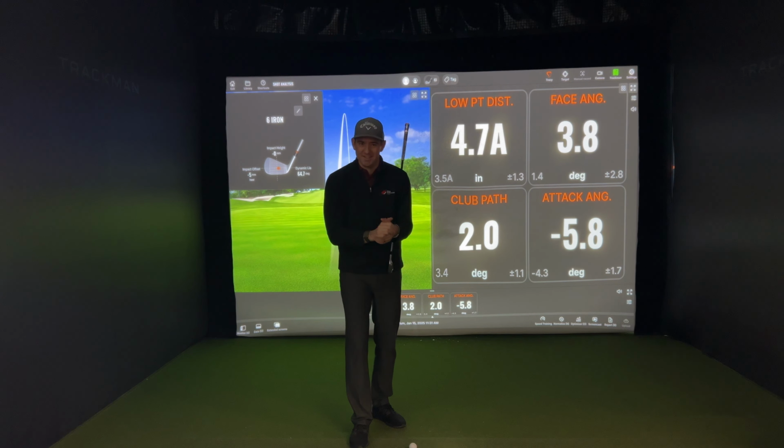The next number that's very important is our face angle, because the club face dictates the starting direction more than any other number. So let's say you are a player that is consistently hitting a slice. You want to stop hitting a slice. You're making acceptable contact, so it's not because of impact location. The next thing we're looking at is if you hit a slice, your club face is open.